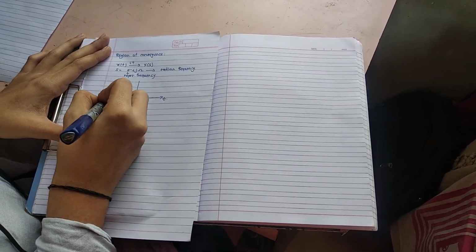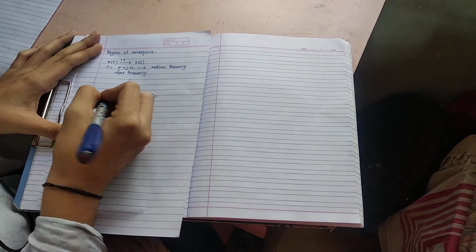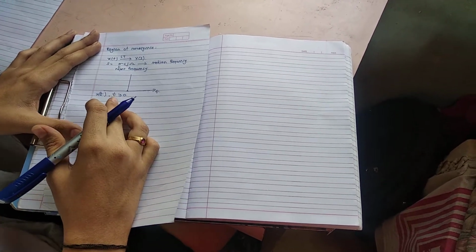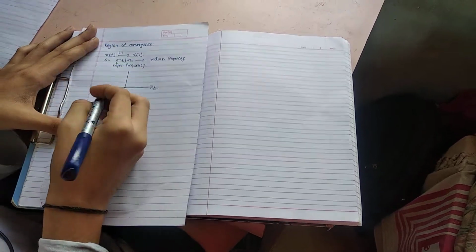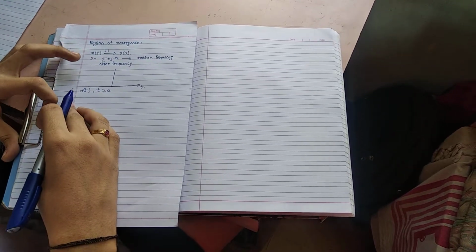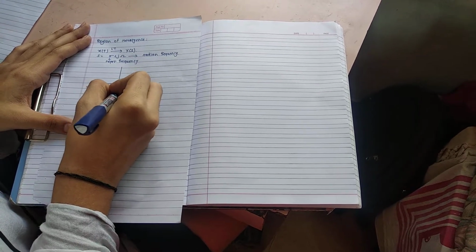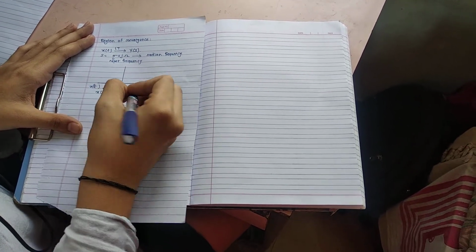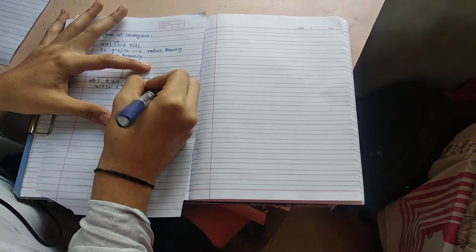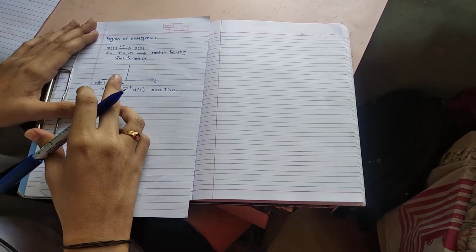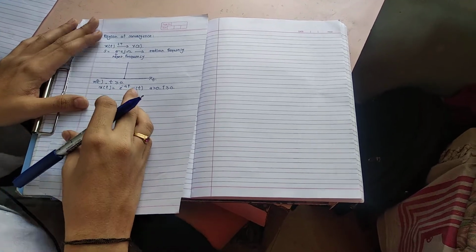That is, x of t is defined for time t greater than or equal to 0. So let us take an example of a signal x of t is equal to e raised to minus at u of t, where a is greater than 0 and t is greater than or equal to 0, which indicates that this signal is causal, that is a right hand sided signal.